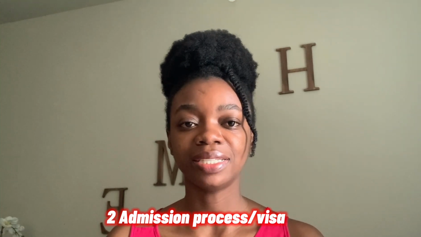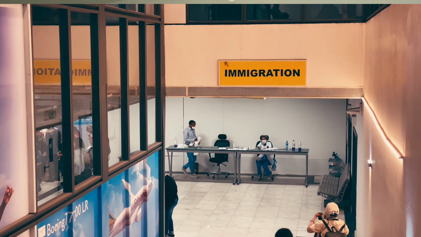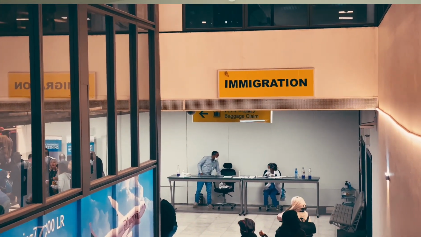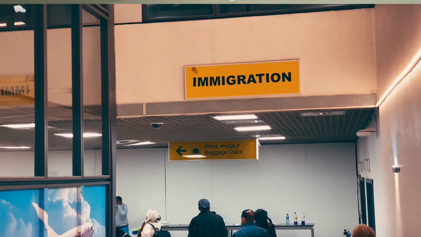So the second thing I'll talk about is the admission process and visa application. It is no news that the UK has one of the fastest admission processes. This is why most people who want to leave their own country as soon as possible opt for the UK. This technically means that your wait time is less compared to Canada.